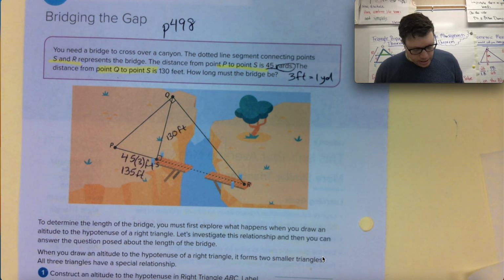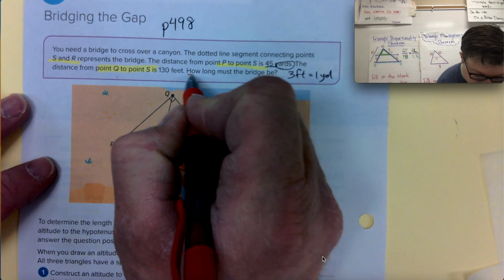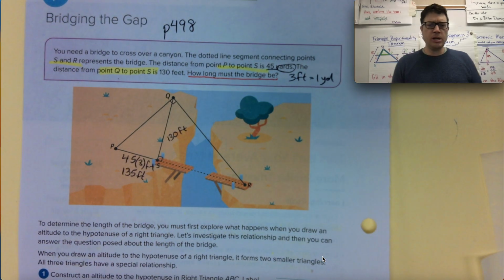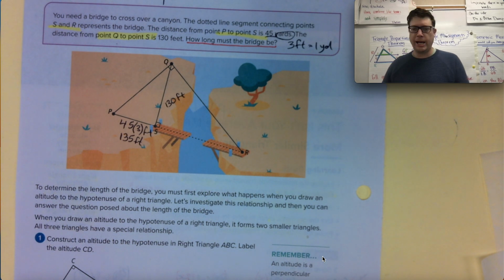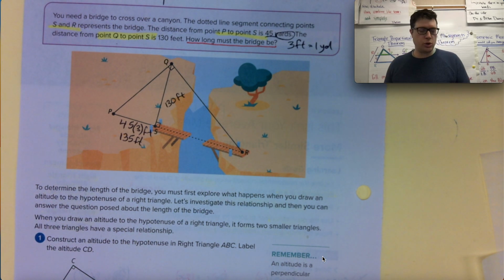To determine the length of the bridge, how long must the bridge be? That's another part of this whole thing. This is the question of this entire problem that we're going to answer in our Getting Started section. To determine the length of the bridge, you must first explore what happens when you draw an altitude to the hypotenuse of a right triangle.